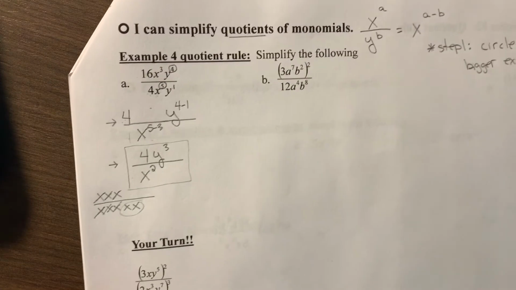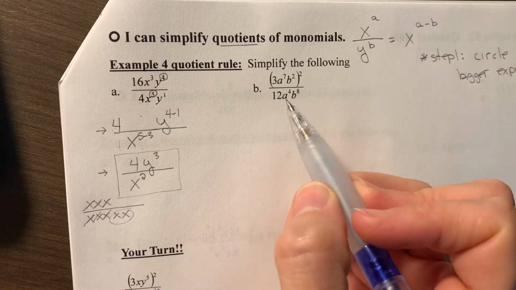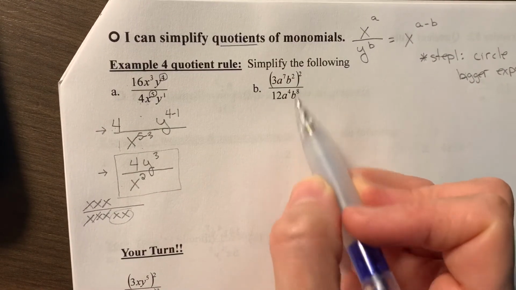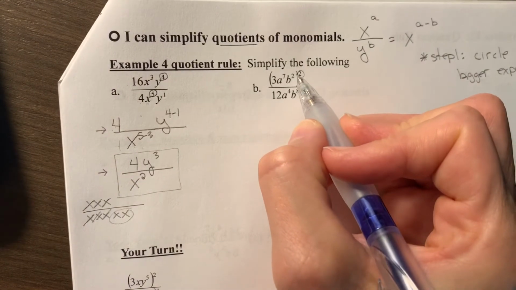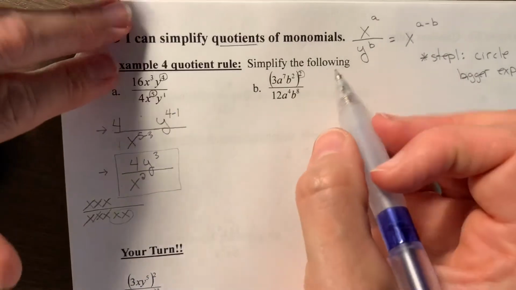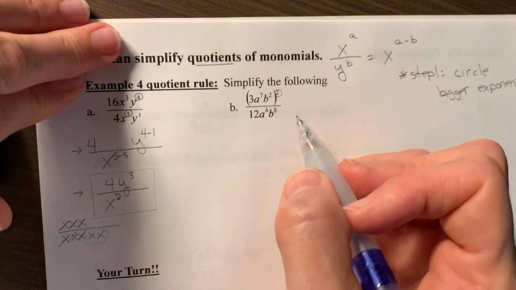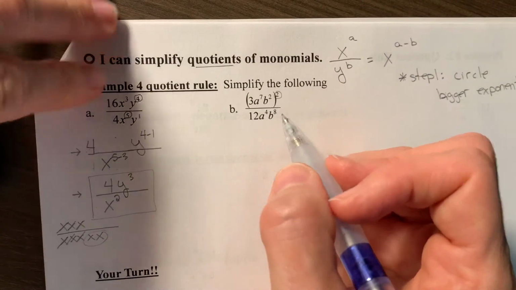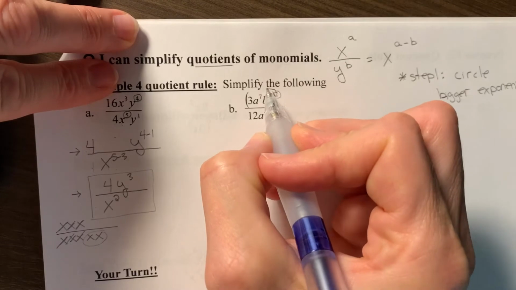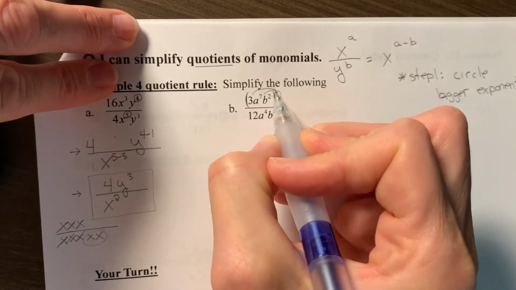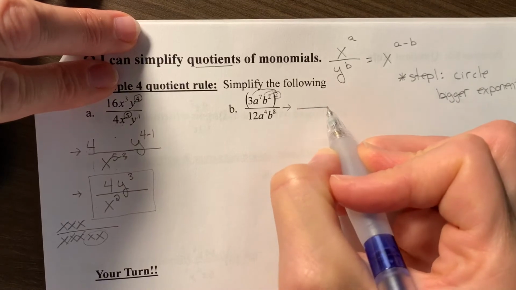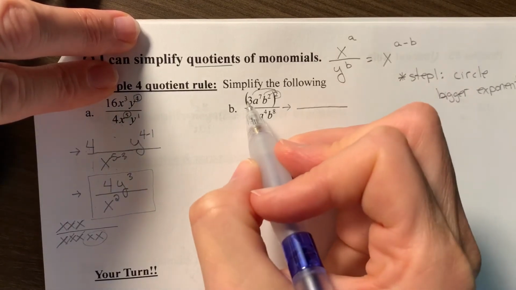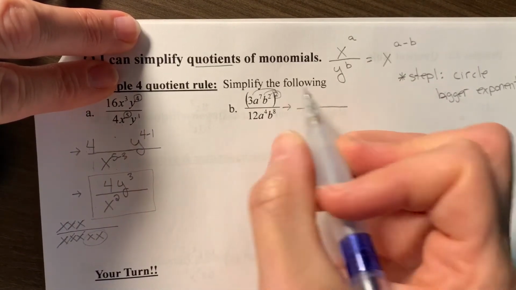All right. Threw a wing-dinger at you here already because this is actually division. You can see the fraction, but first we have an exponent outside here. So this is power rule, then quotient rule. So power rule, then divide. So remember, we always take care of our exponents first. So I'm going to work to the right this time. So I'm going to have 3 to the second power.